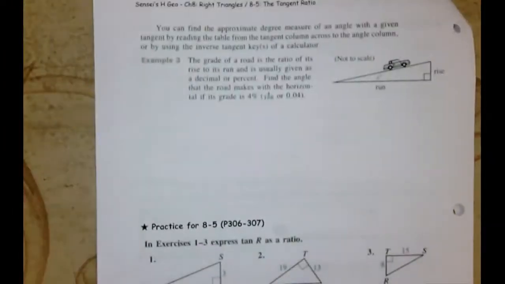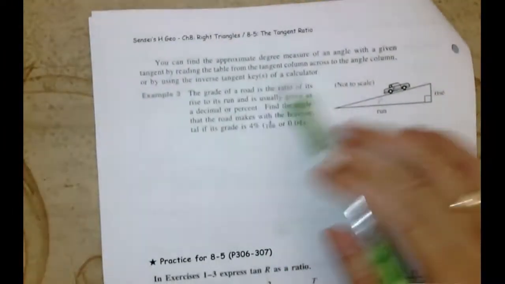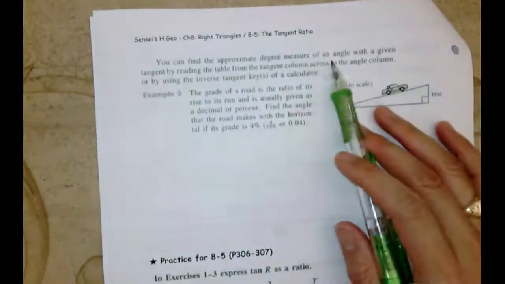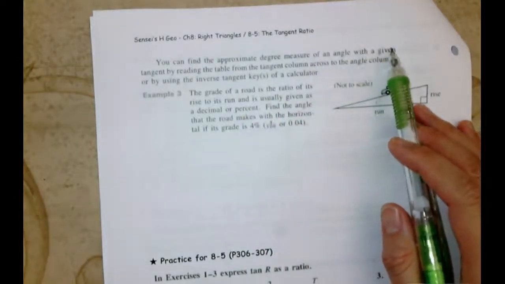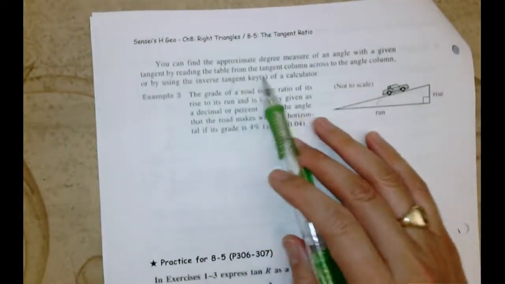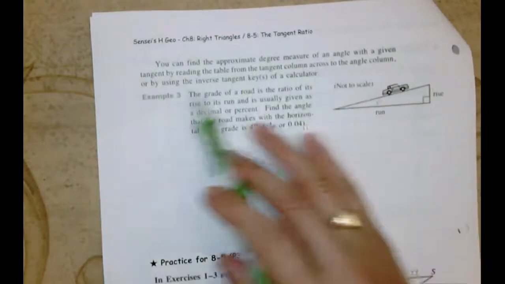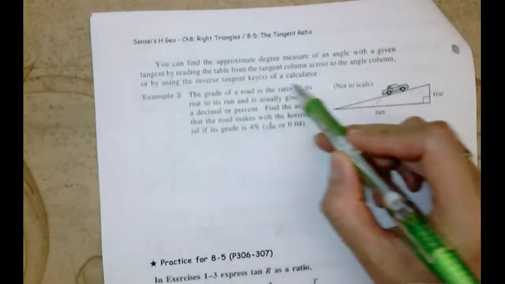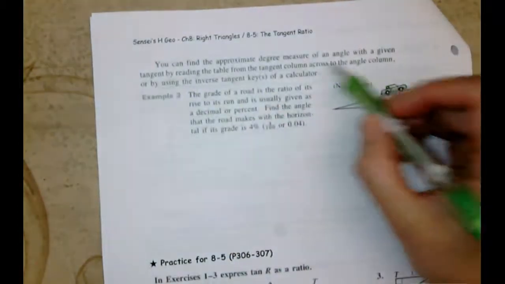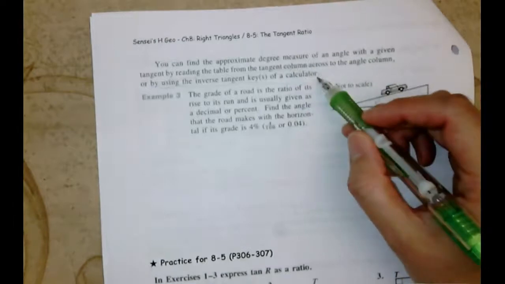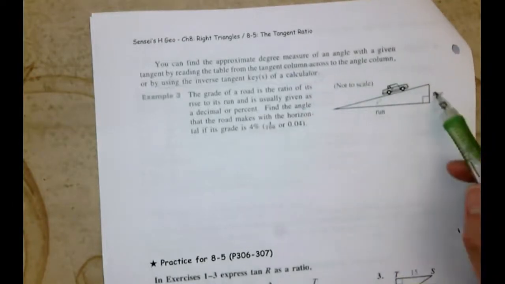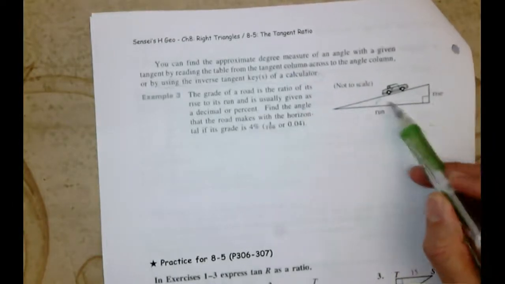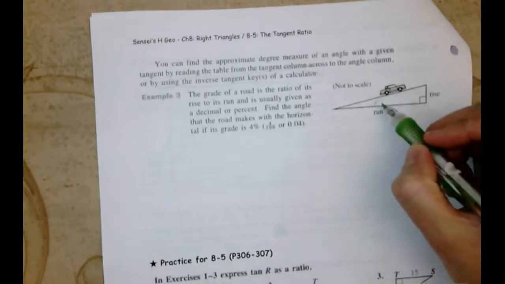Next page. Here is a word problem. You can find the approximate degree measure of an angle with a given tangent by reading the table from the tangent column across to the angle column. Or, we don't use this, or by using the inverse. We're going to use this. We're not going to use the column. So this is the inverse. You know the two side lengths, and you want to find the angle right here.